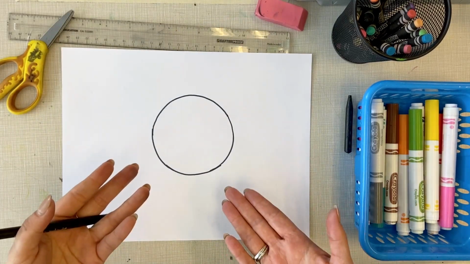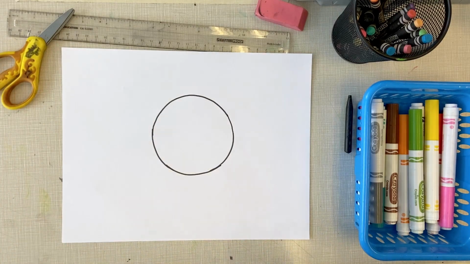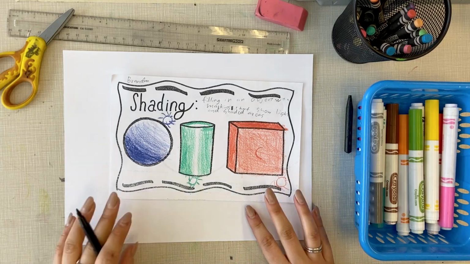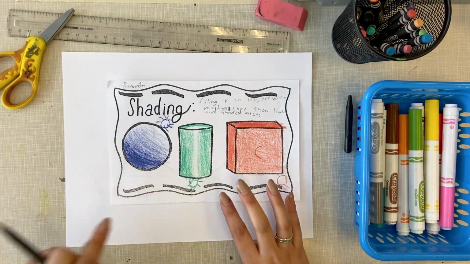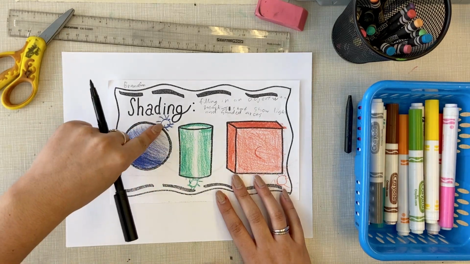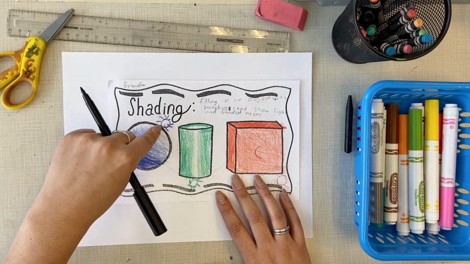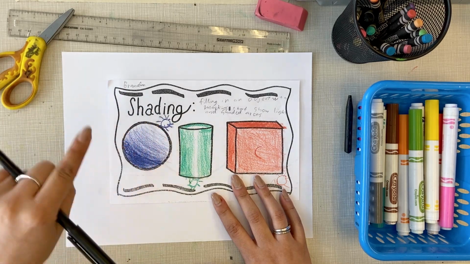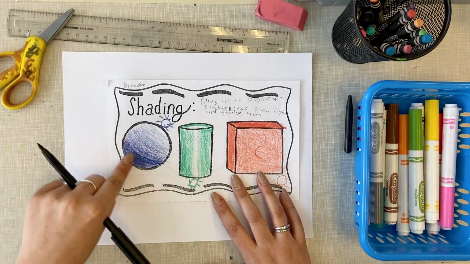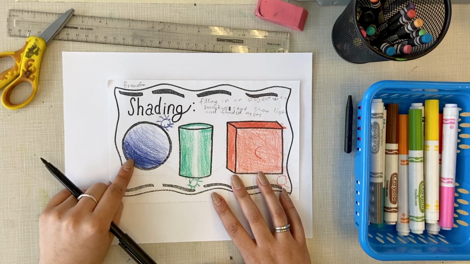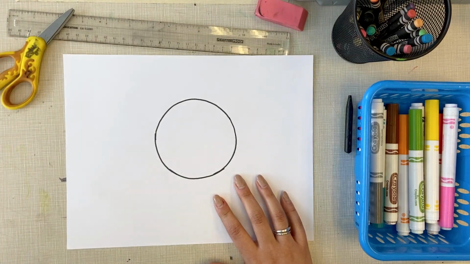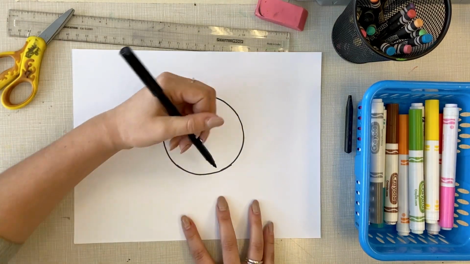Okay, I have my circle. Now I'm gonna turn it into a sphere using the magic of shading. So we have done this before. You guys should recognize this. And look at here, when we look at our sphere, we can see that wherever the light is at the top, or anywhere around it, wherever the light is is our lightest part of our sphere. And the bottom, farthest away from the light, is our darkest part of our sphere. That's where our shadows are. Our shading is darkest here. So that's what we're gonna recreate. And for us, our shadows are gonna go down at the bottom.